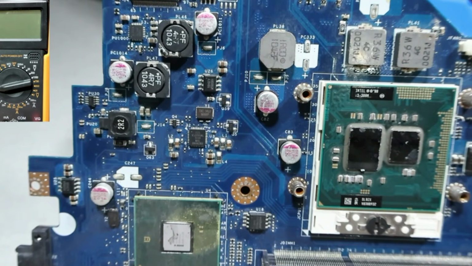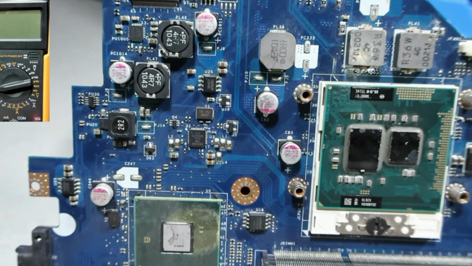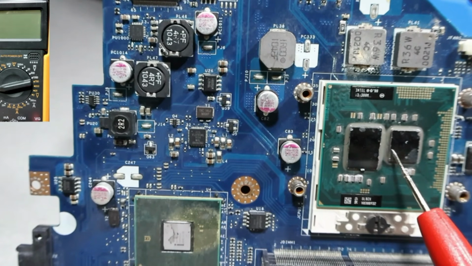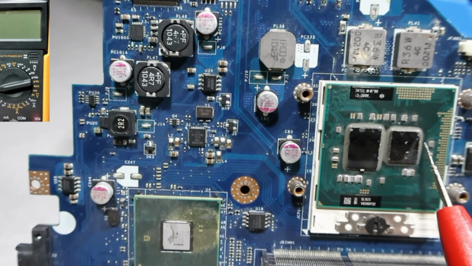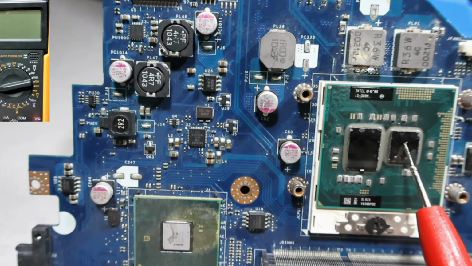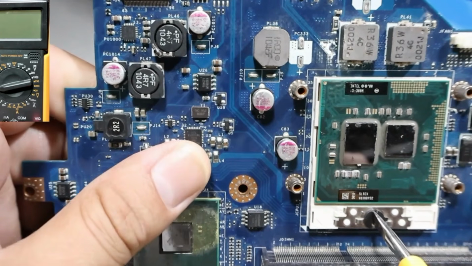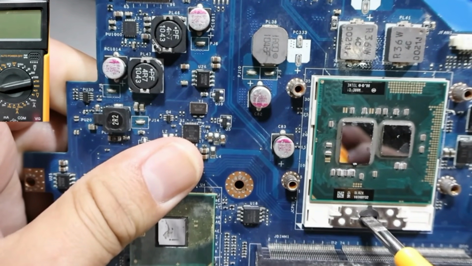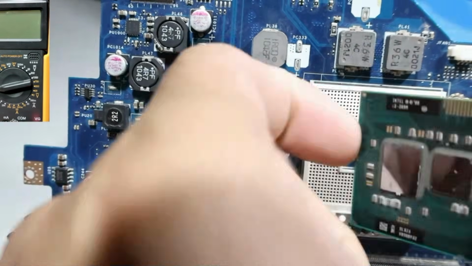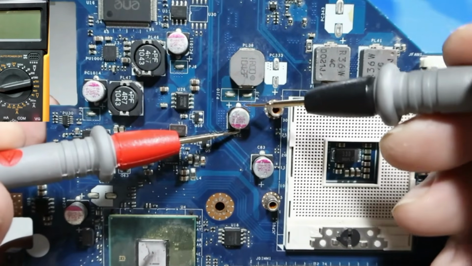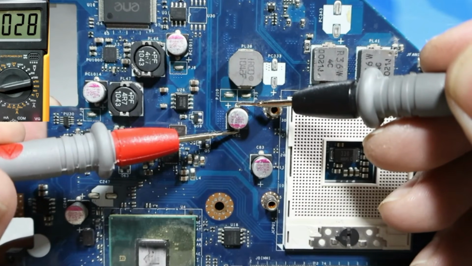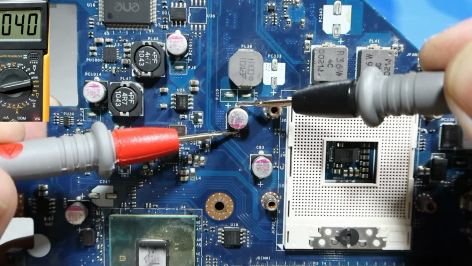This is normal. To confirm and as a proof, let's remove the CPU. Basically, this is not just a CPU, this is a CPU integrated with the graphic card. So let me remove the CPU. I will just unscrew it. Okay, now the CPU is removed. Let's check again. As you can see, the low reading is gone.